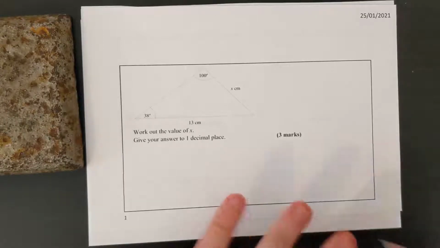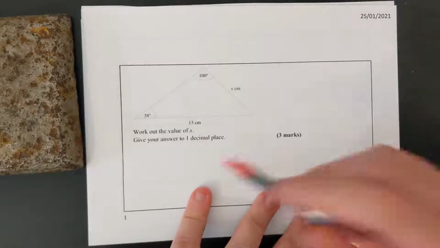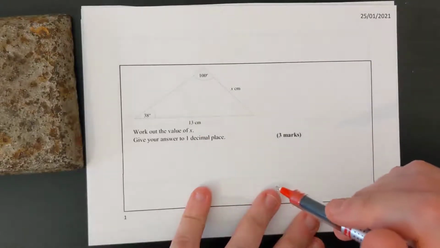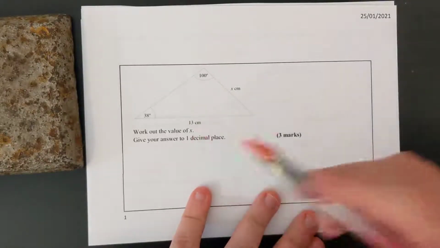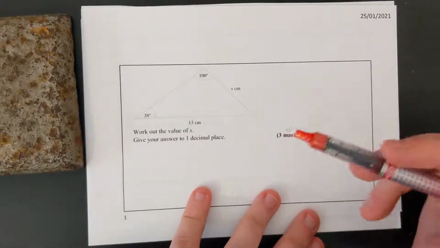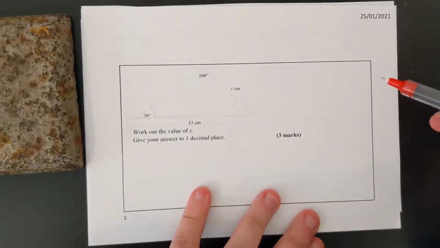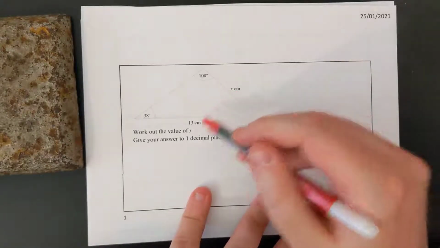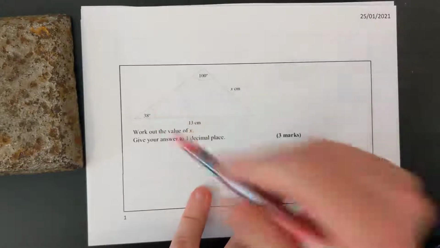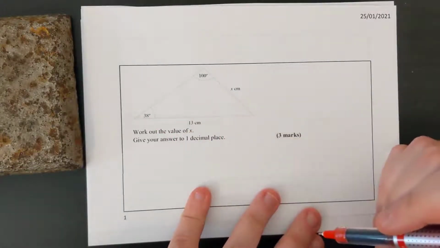You're given a triangle, it's not right-angled. You're given two sides, you're given two angles, and you're asked to work out the value of x to one decimal place. Now this is screaming at me trigonometry immediately. I've got an unknown side or angle in a triangle. And it's also screaming at me sine rule. I have two sides and corresponding opposite angles. So I know that I'm going to use my sine rule.